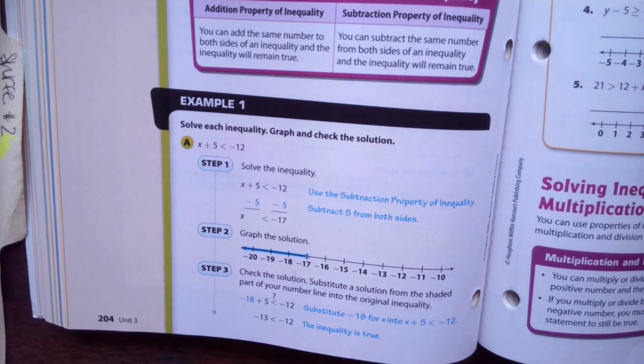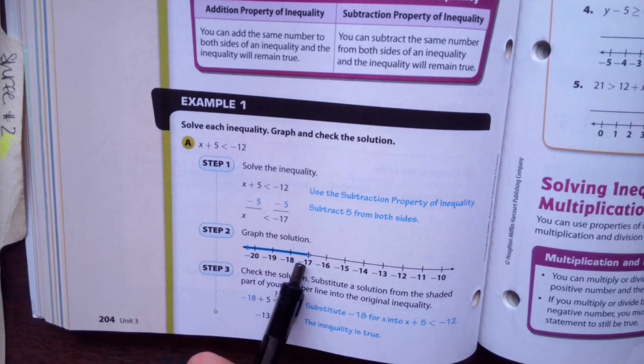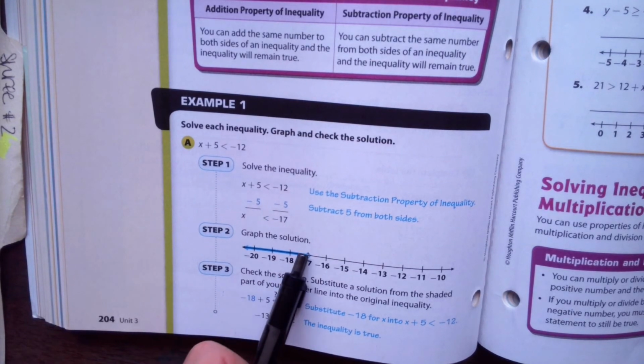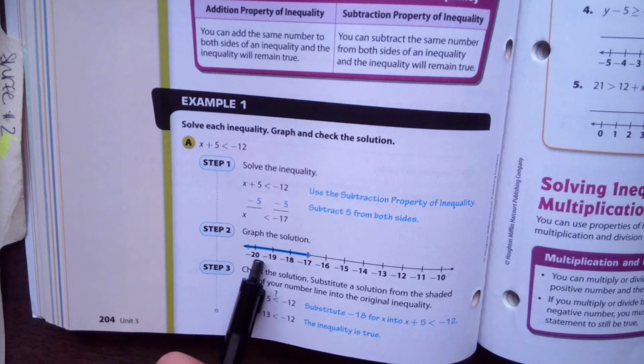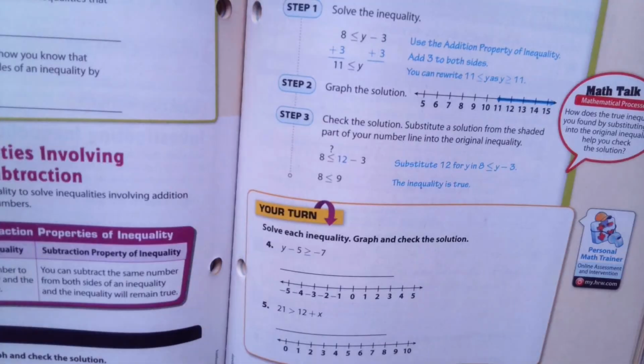Does that make sense now? A little bit. Okay. Like, I still kind of forget it. Yeah, but it should come back to you and you go, oh, okay. So you just solve it like it's a normal equation, but instead of writing an equal sign, you write the inequality sign. And then for the graph, whatever the answer is, open or closed circle, and then the arrow's going this way, and that's it. Those are the steps.